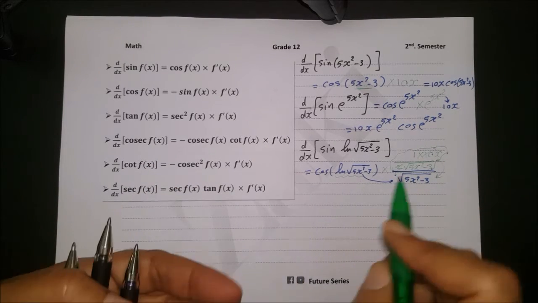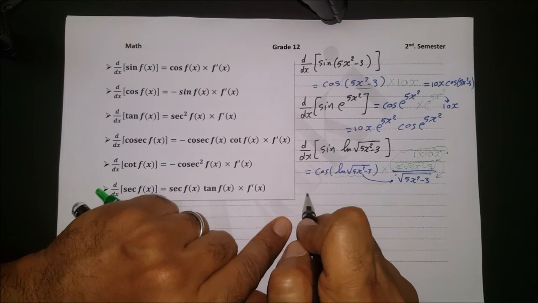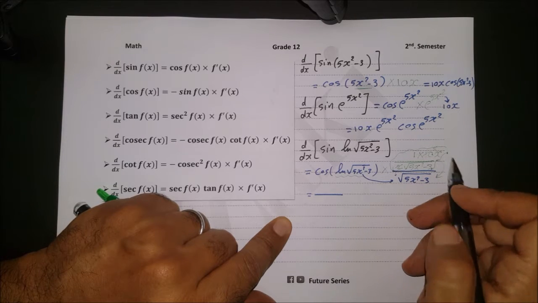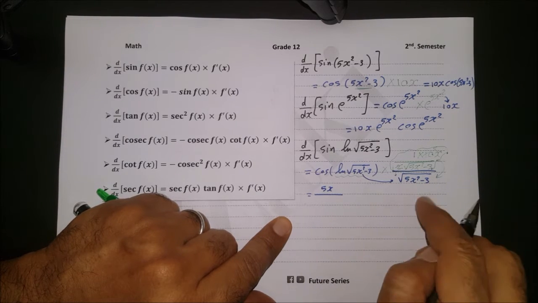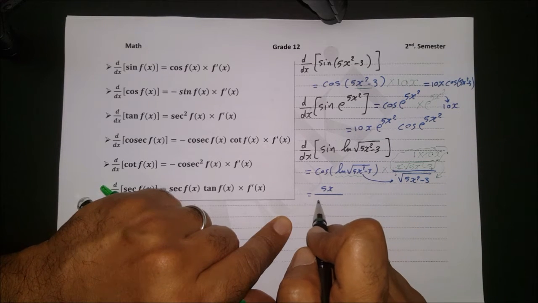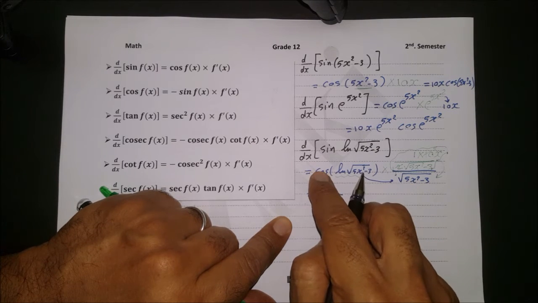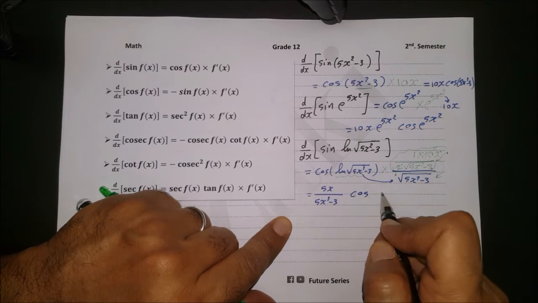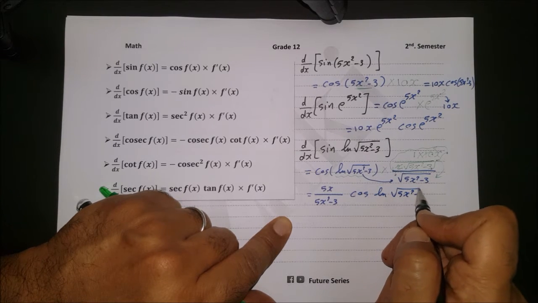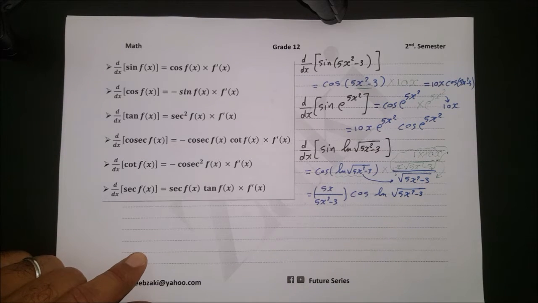That root comes down. A square root times itself, the roots cancel. So what is the final answer here? Already we have 5x. A square root of 5x squared minus 3 times itself, cancel the square root. So it's 5x over 5x squared minus 3, multiplied by cosine of ln of square root of 5x squared minus 3. So this is the answer.